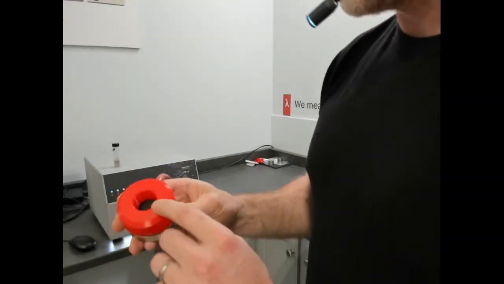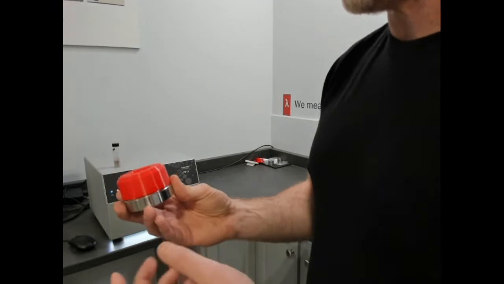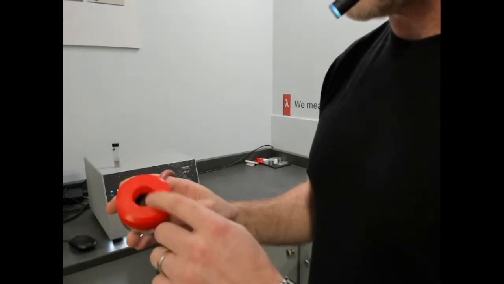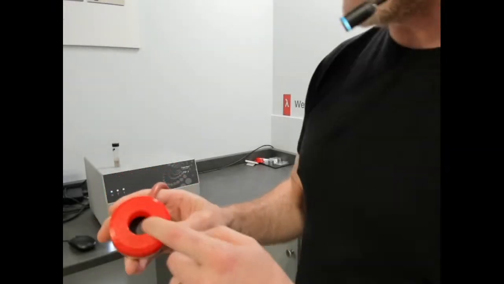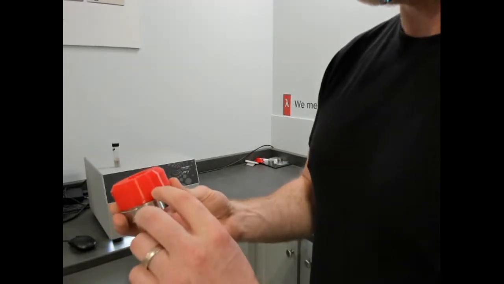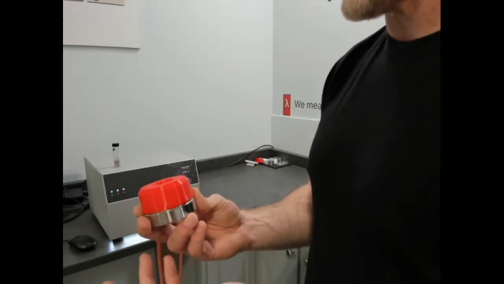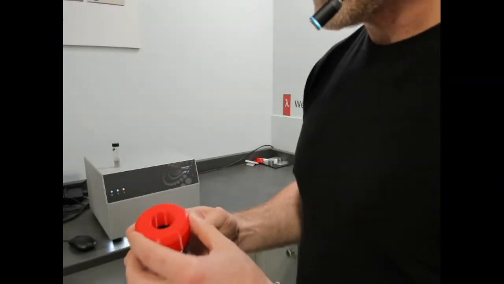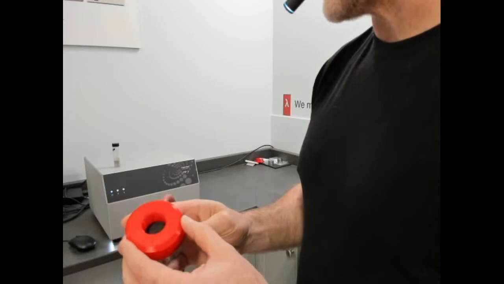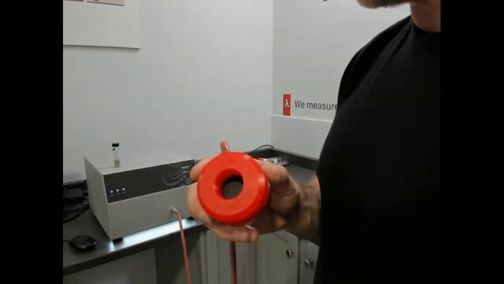You don't need to fill the whole height, and that's where the variable part comes in. How much volume depends on how much sample, powder or paste, you put in there. So the variable component could be 5 millimeters to 25 millimeters as an example. The more powder you put in there, that's what defines the volume.